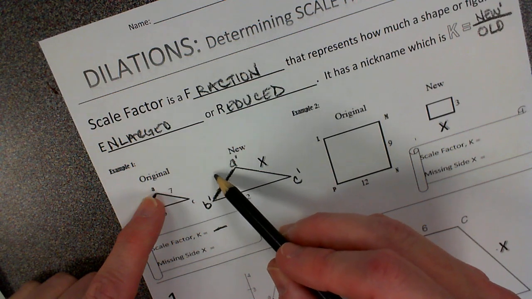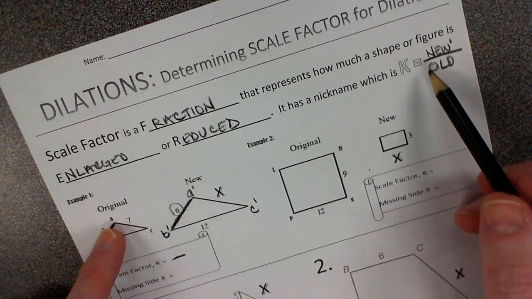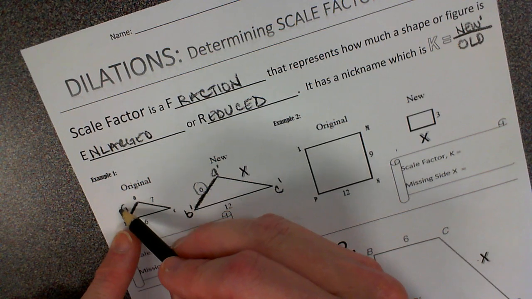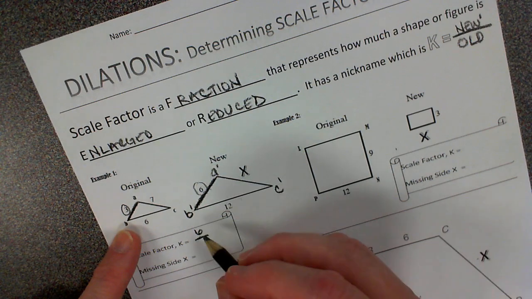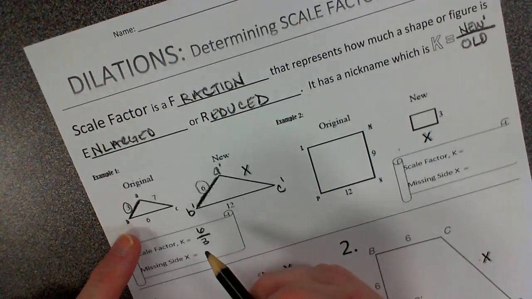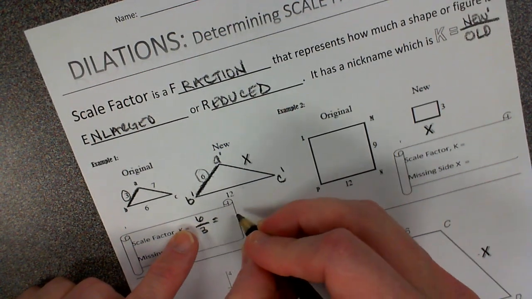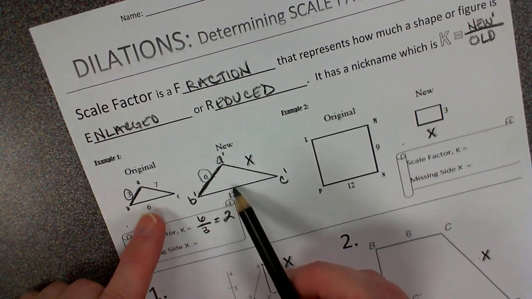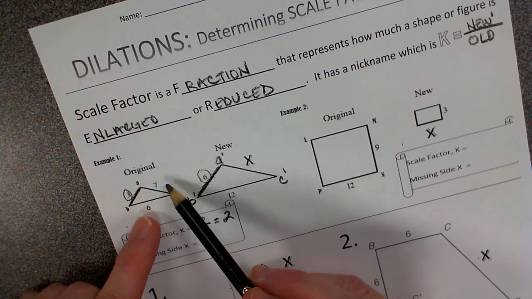And the reason this is going to be the numerator is because this is the new. So we take that number 6 and we use that as our numerator. And we're going to take the length of the corresponding side A to B, which is 3. So therein lies the question, how many times does 3 divide into 6? The scale factor for this particular situation is 2, because each one of these side lengths gets doubled.